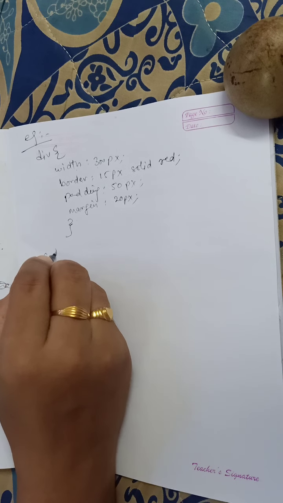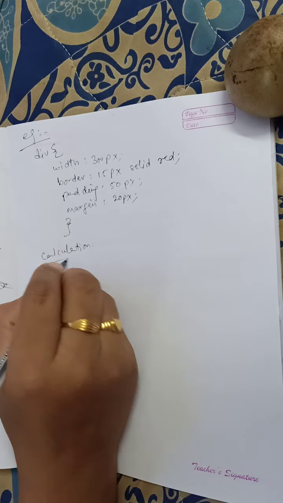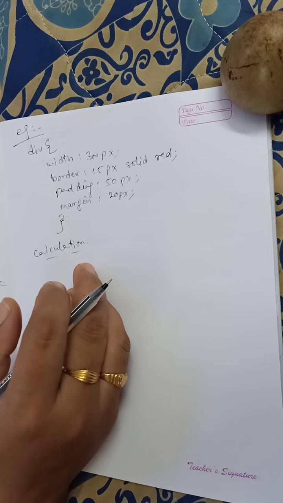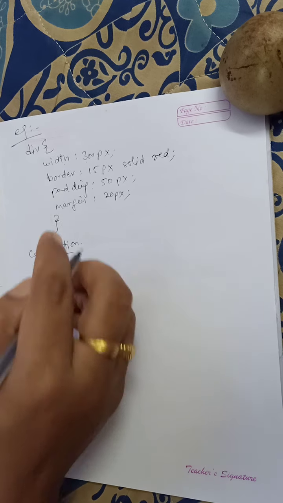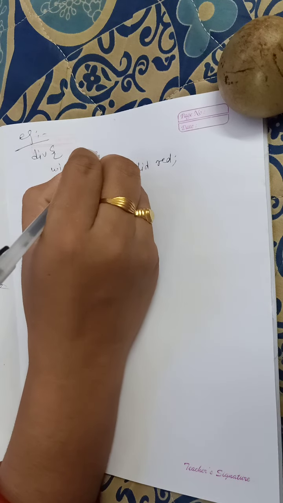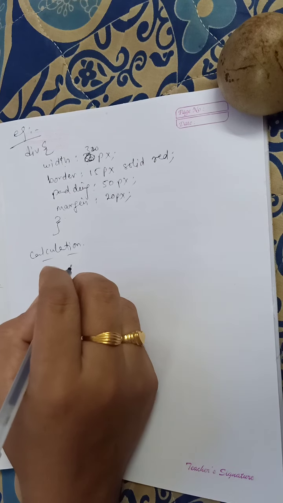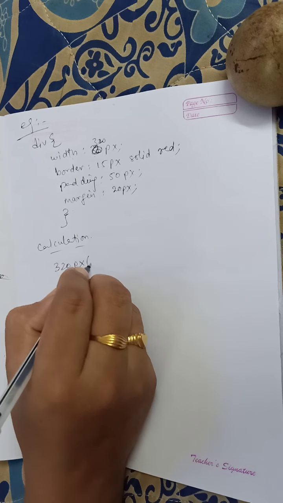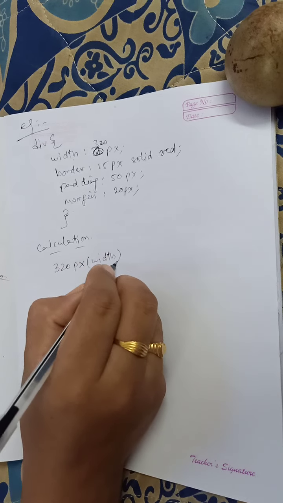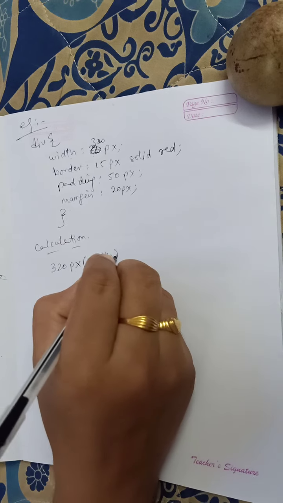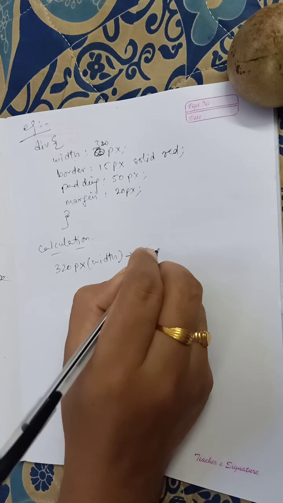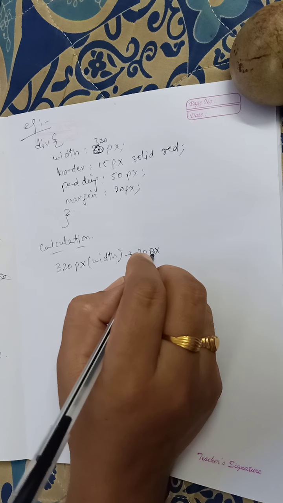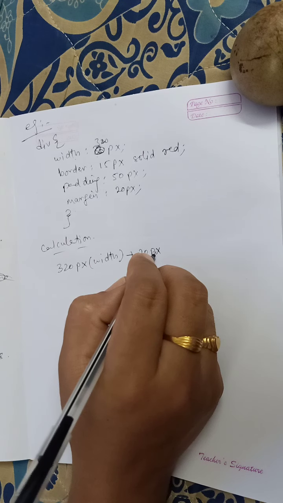Suppose we need to have a proper calculation. This will be my width, how it will look, what my output should be, so that we know. If we are making it about 320 pixels, then the calculation goes like this: 320 pixels, that is my width, plus 20 pixels.